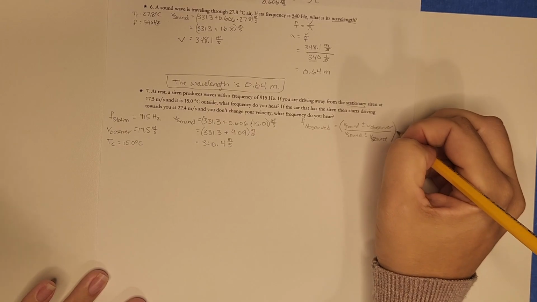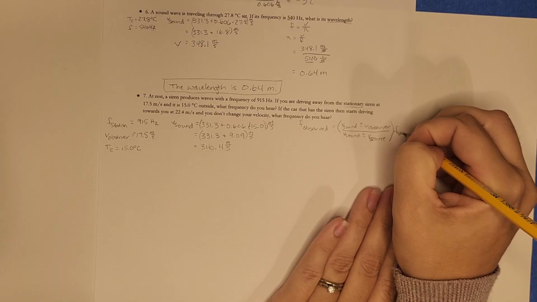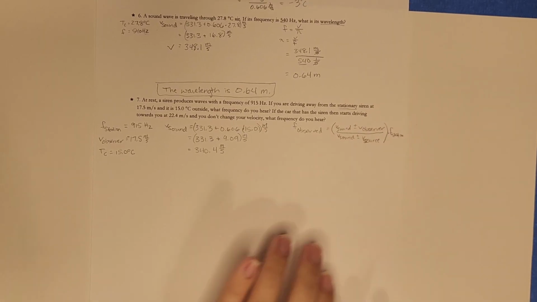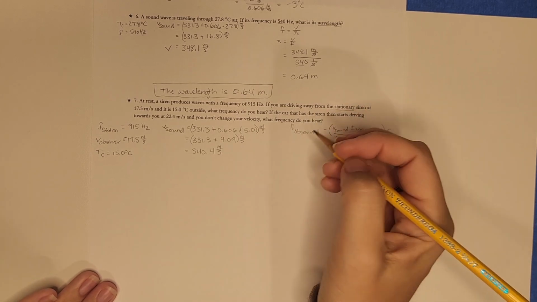And all of that is times that stationary frequency. Okay. So let's plug that in here.